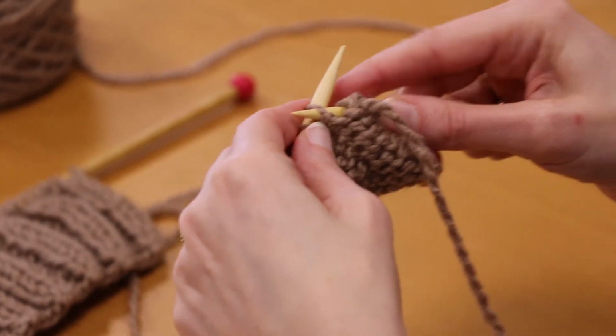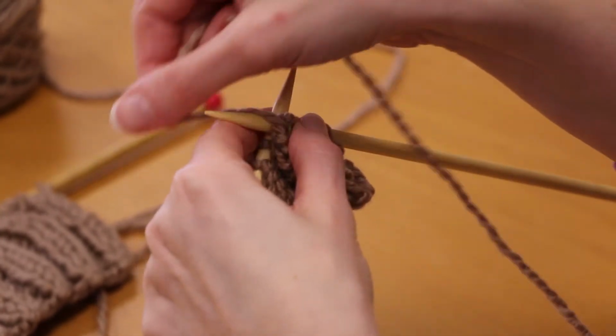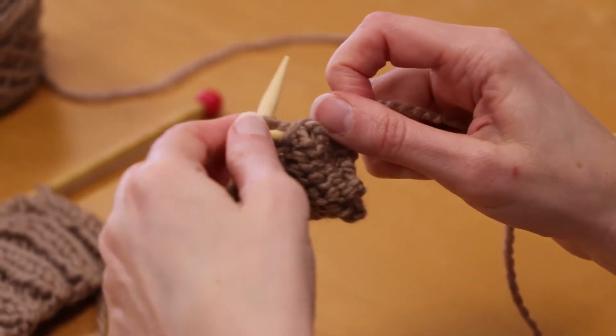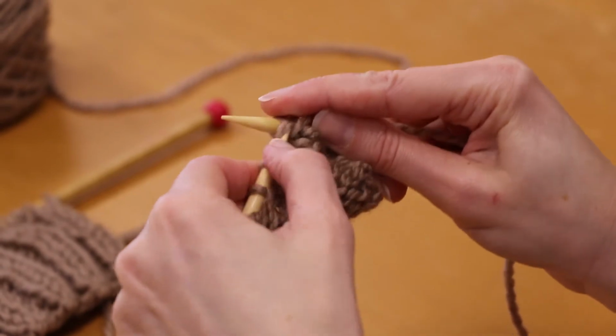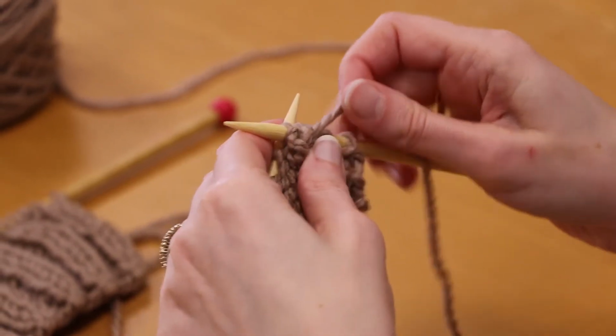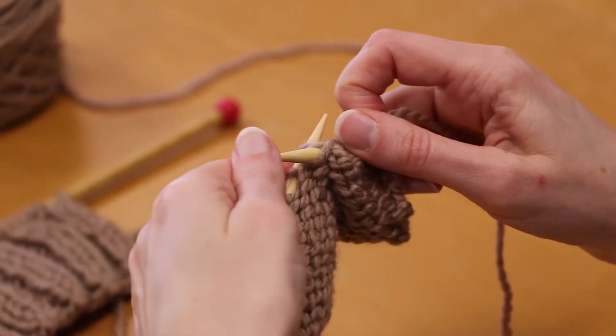Because this fabric is in stockinette stitch, the next row will be knitted. When knitting stockinette stitch, knit on the right side of the fabric and purl on the wrong side.